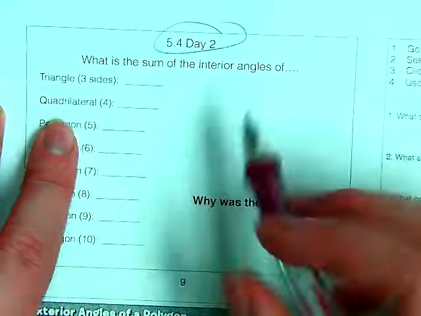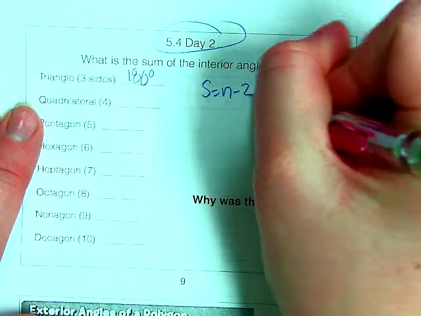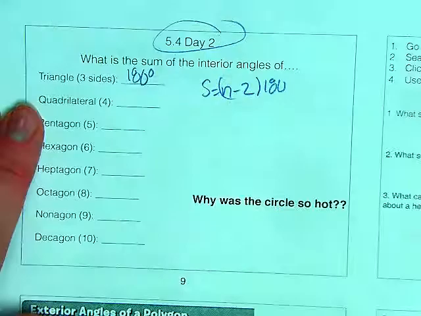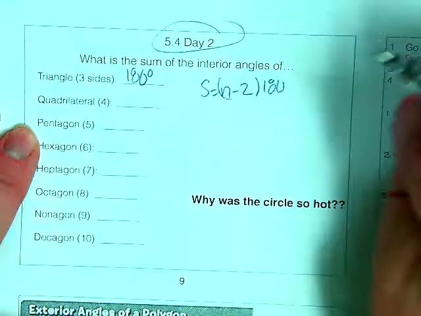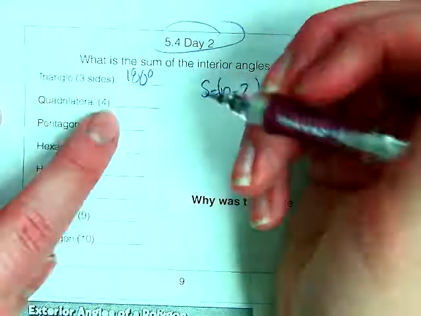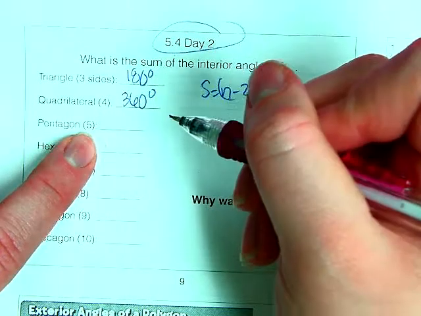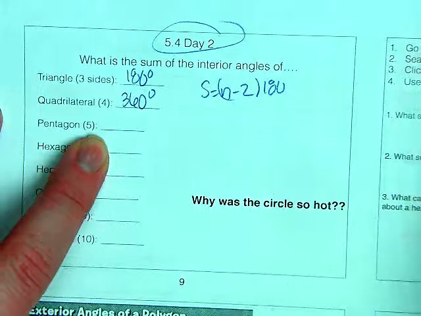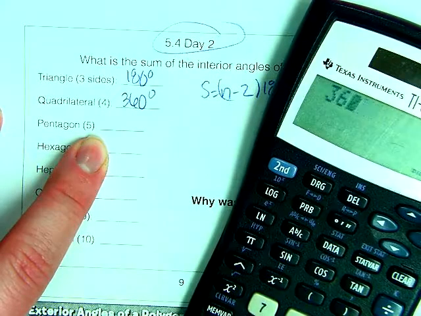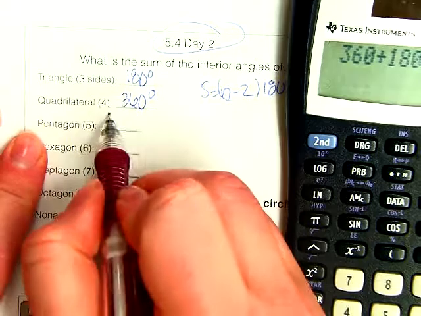So a triangle is made up of 180 degrees. Well, each one of these, we can use the s equals n minus 2 times 180 and solve for those. Or we know that it goes up by 180 every time because n gets bigger every time. So I'm just going to add 180 each time. So this would be 360. A pentagon would be 3 triangles. So 5, I can't even remember. So 360 plus 180 is 540.